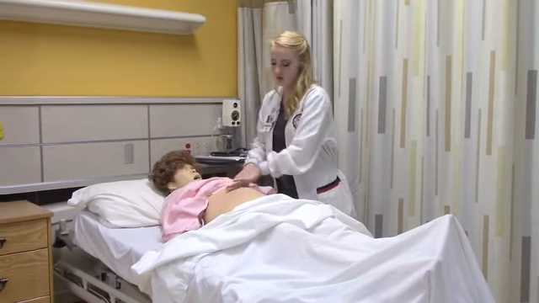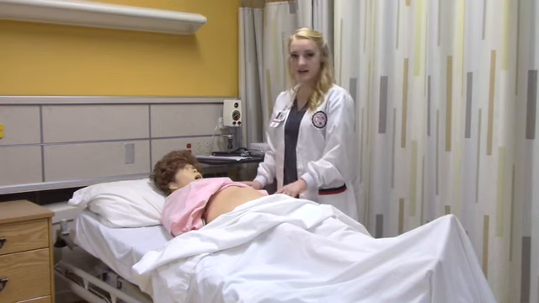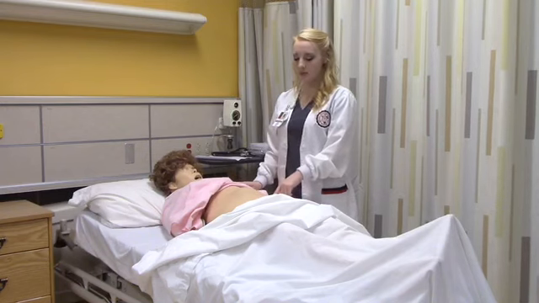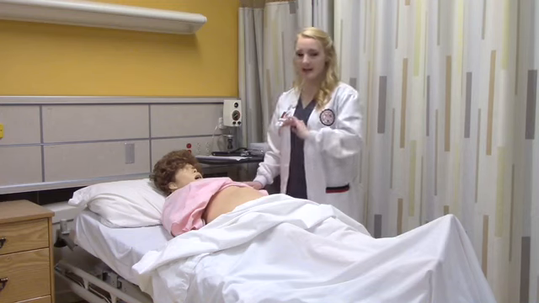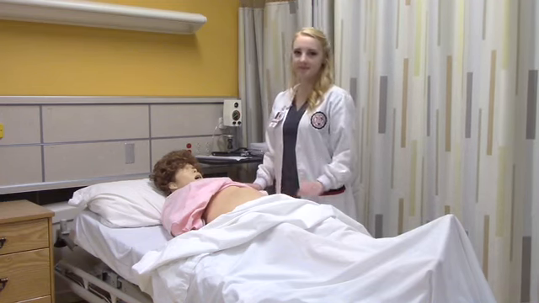So now we're going to check for the C-section incision site. So you're going to look for REEDA. REEDA stands for redness, ecchymosis or bruising, edema or swelling, drainage, and approximation. So the redness, bruising, edema, and drainage, you don't want to see any of that, but you do want your sutures to be well approximated.